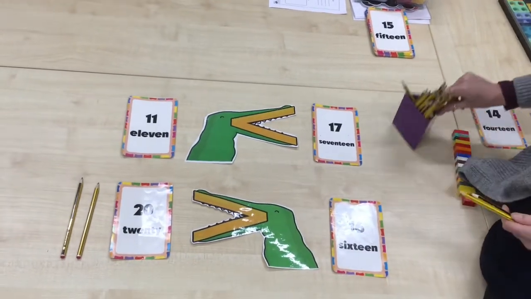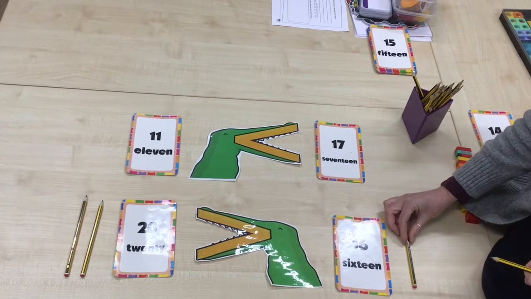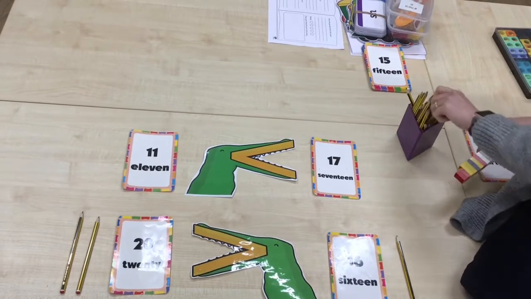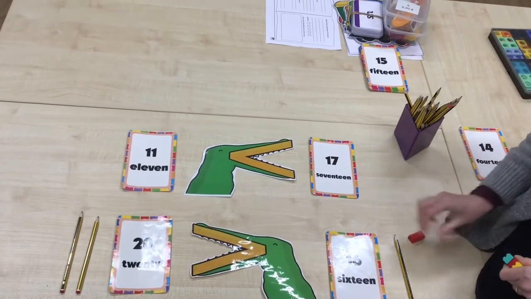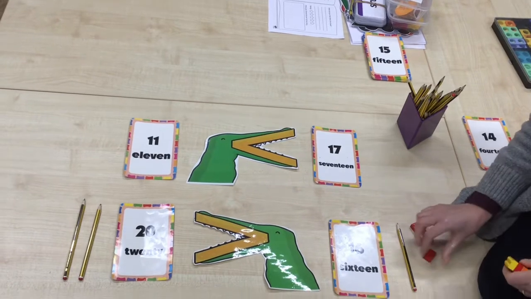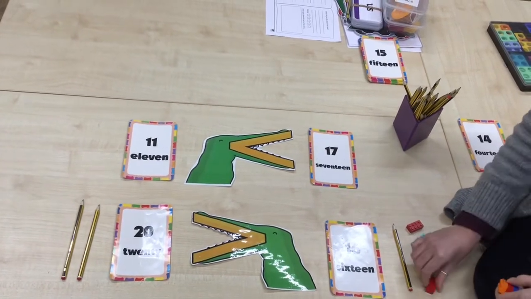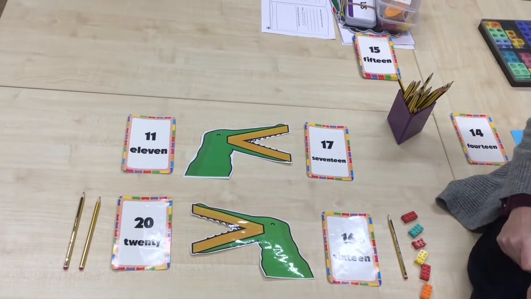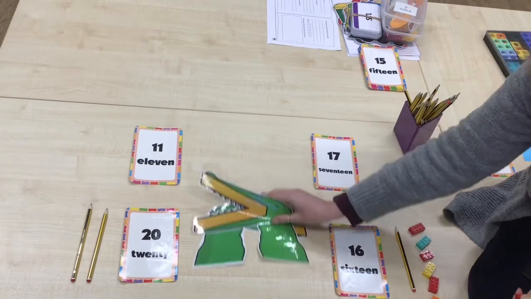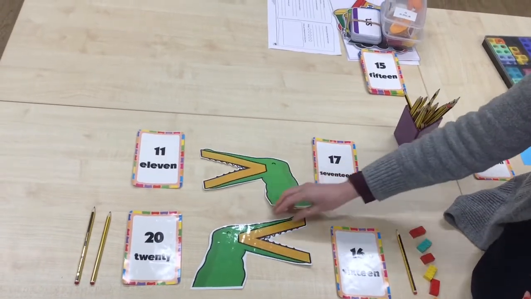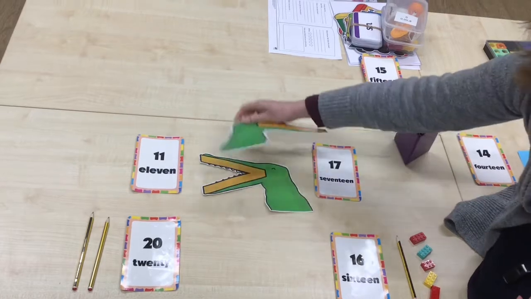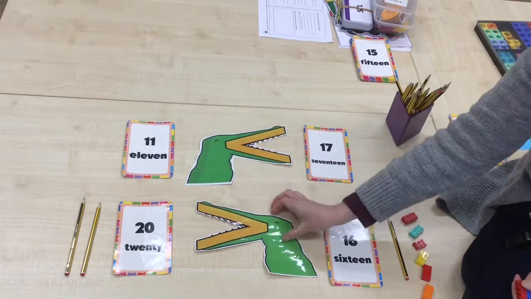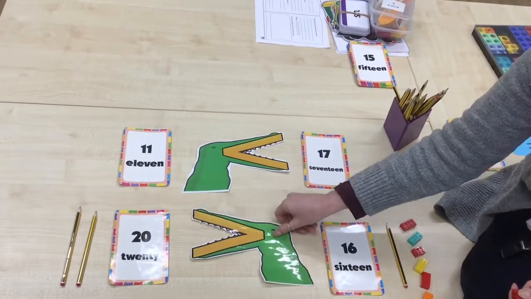So over this side, I might make my 16 using 1 ten, because there's 1 here, and then I'm going to add how many bricks? 1, 2, 3, 4, 5, 6. So I've now made 16 here. So have I put the right Carlos crocodile? Is he eating the big number, or is it that one? Which do you think? It is this one. He's eating that big number there, isn't he?